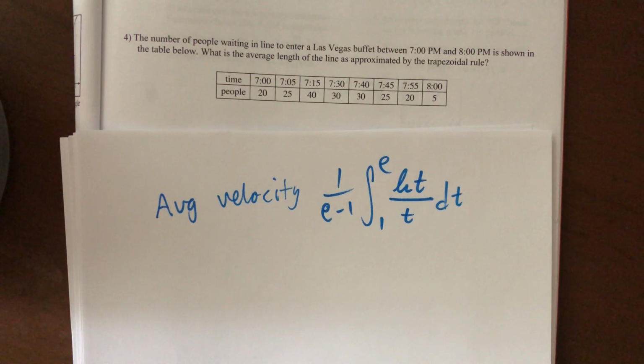The number of people waiting in line to enter a Las Vegas buffet between 7 p.m. and 8 p.m. is shown in the table below. What is the average length of the line as approximated by the trapezoidal rule? Okay.